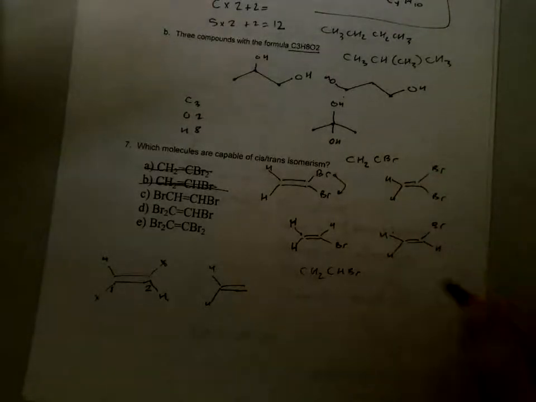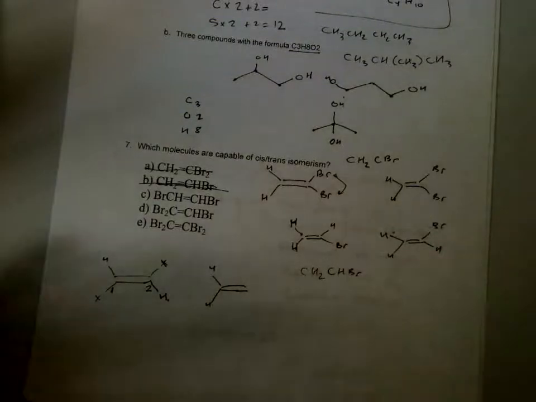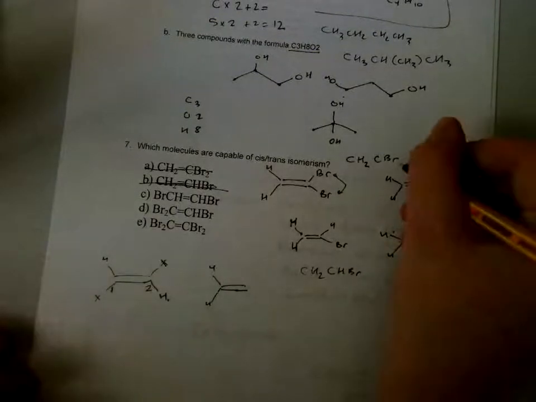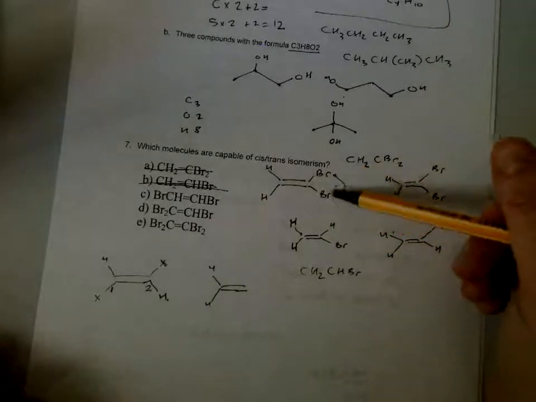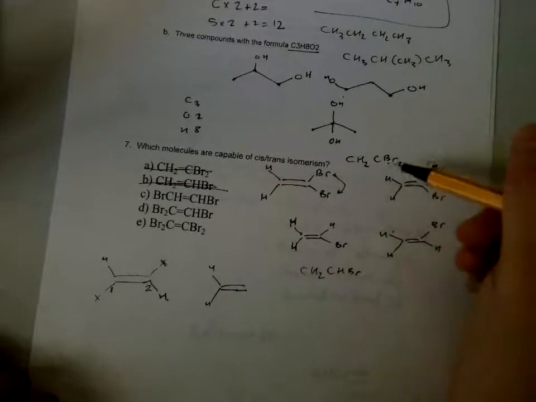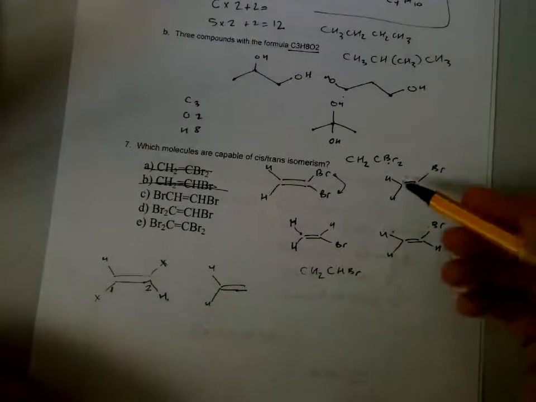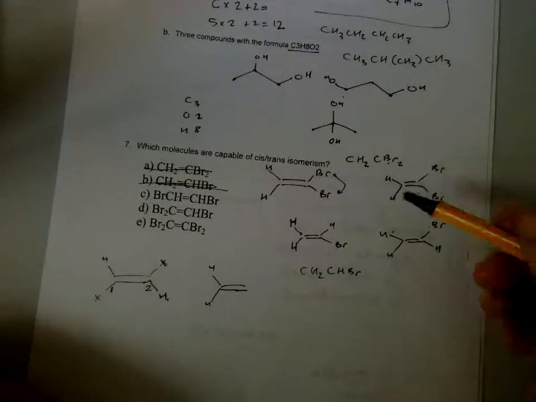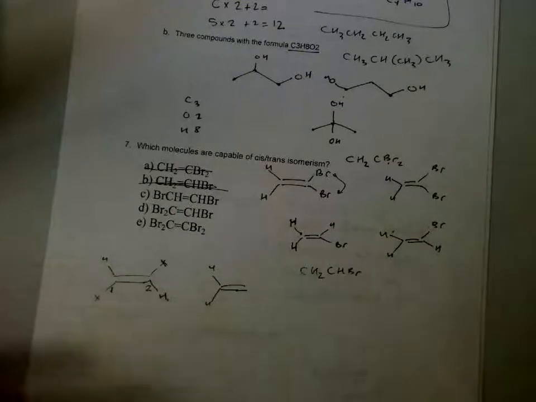You don't need to write cis or trans because either way you attach this bromine, it's the same molecule. There's not any confusion about where you put the atoms when you go from condensed formula to the dash structure, because there's no cis-trans isomers. No matter what you do, they're the same molecule, if that makes sense.